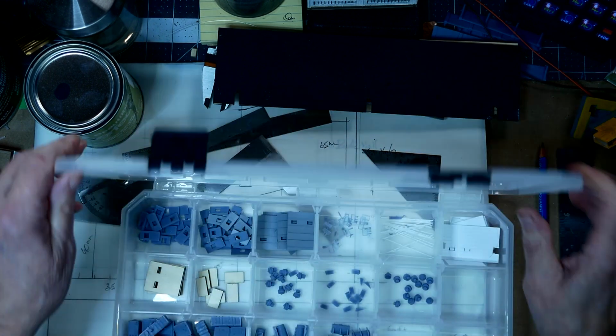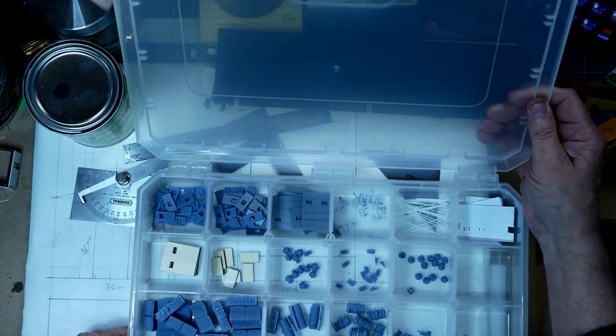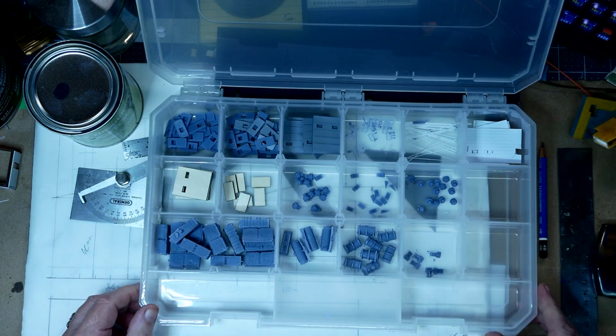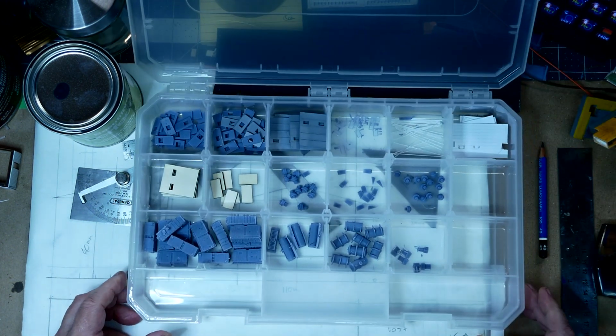Pop it open. Okay. Can I get it there? Yeah. Is that all in frame? Yep, that's all in frame.